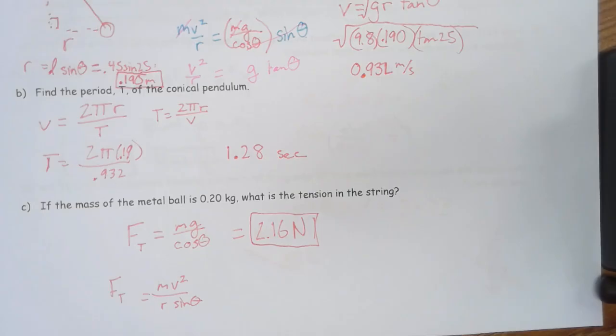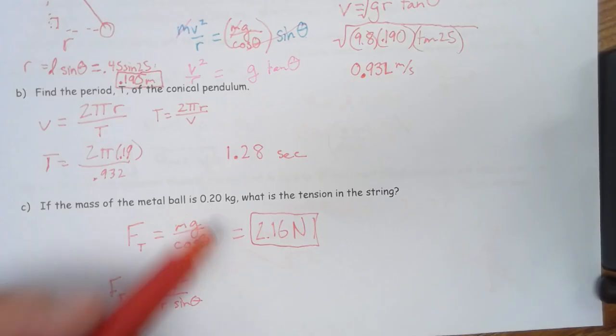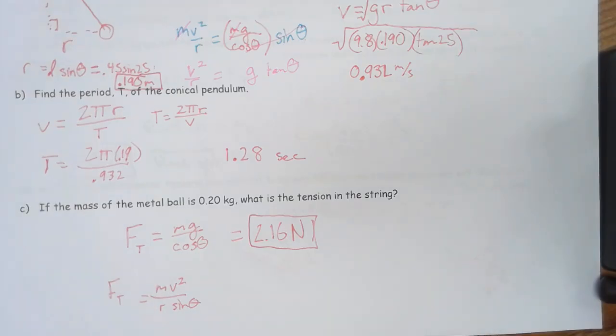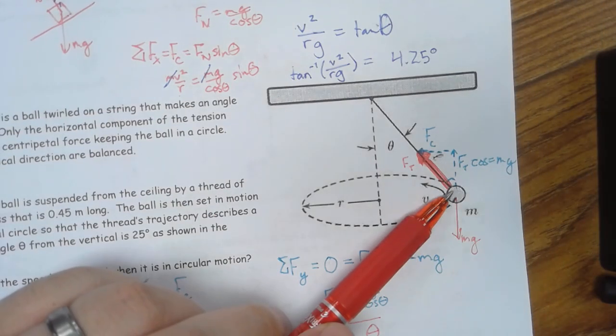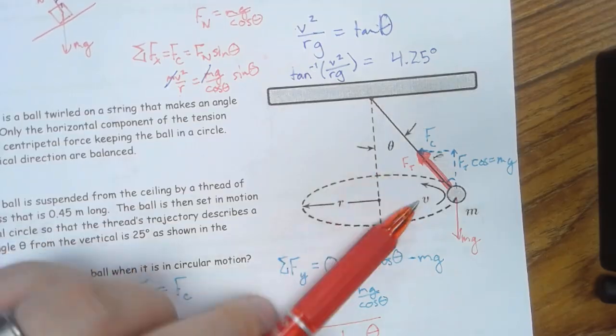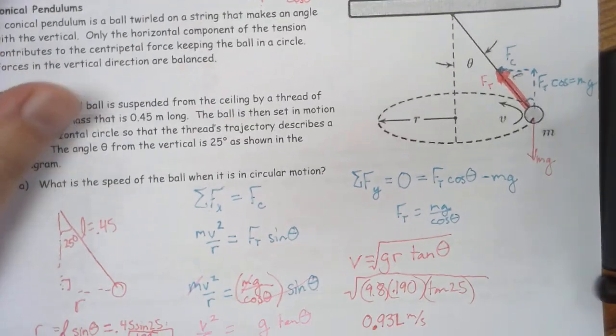The only thing that I would double check is that if the mass is 0.2, my tension in the string, how did I draw it? Should it be greater or less than gravity? Greater than gravity. That's the only thing that I check. Slightly greater than gravity, right? It has to be long enough to match gravity in its vertical direction and be strong enough to pull out diagonally there. Okay? All right.